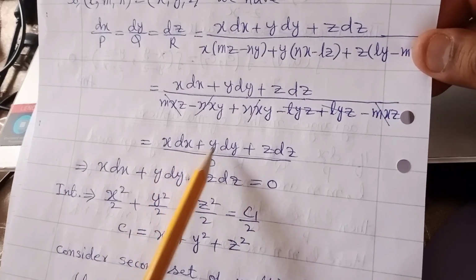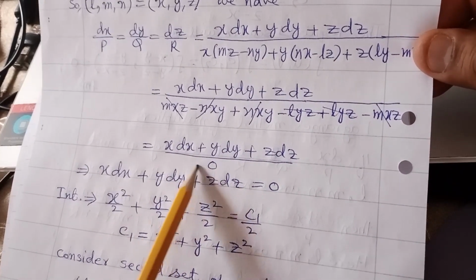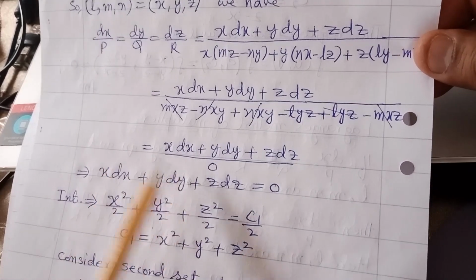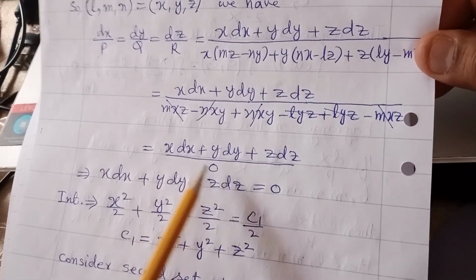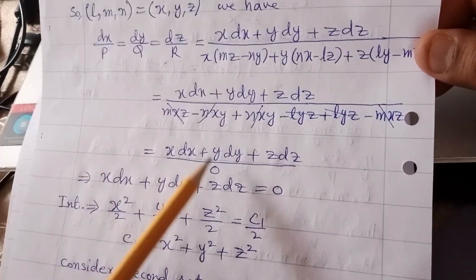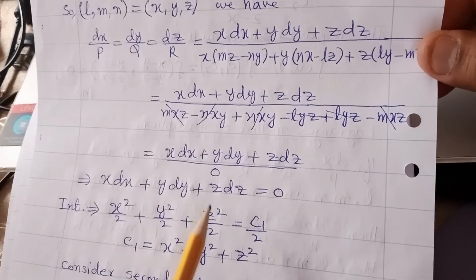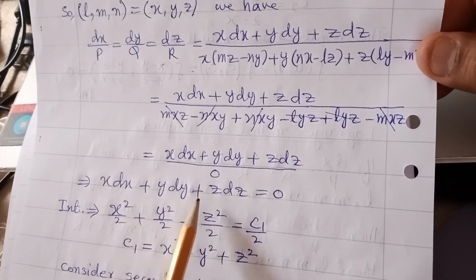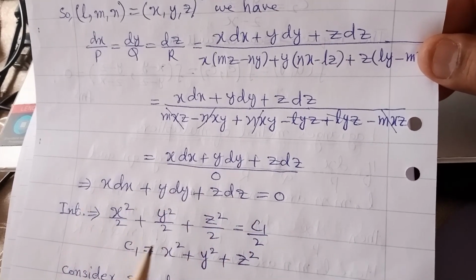So this term will be written as x dx plus y dy plus z dz upon 0. Now this term will be shifted to the right hand side, and when we multiply at the left hand side, here we have three factors. All these three factors will be 0 when we multiply by 0, so that x dx plus y dy plus z dz is equal to 0. Now to find the solution of this one, we have to integrate.